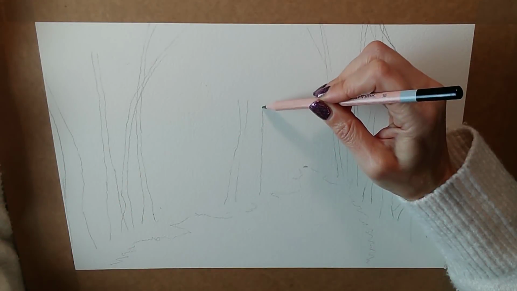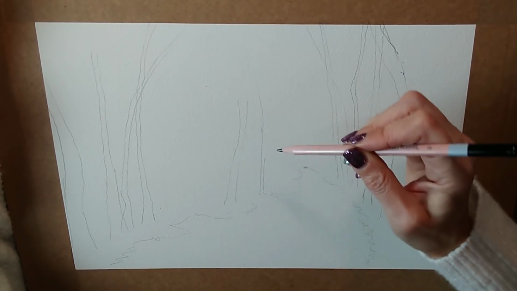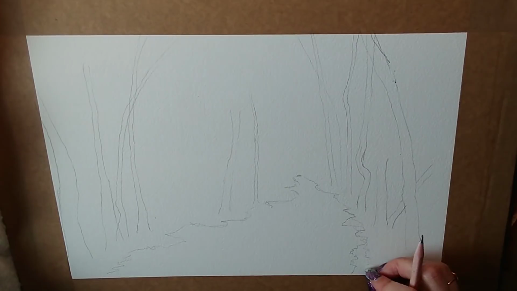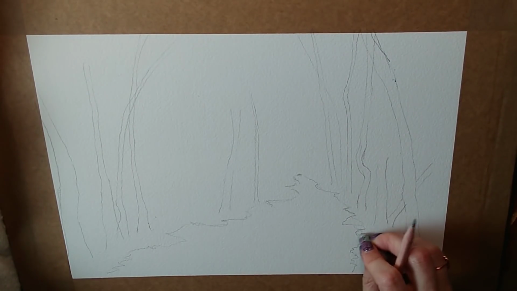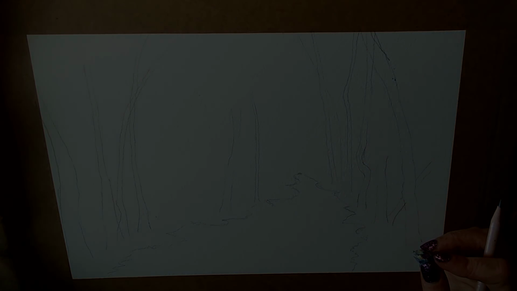So here I've done my drawing, and I've just literally done just the main tree shapes and the pathway. And just adjusting this pathway, always want to make sure I keep that kind of horizontal feel to the pathway and don't just draw a big curve, which from a perspective point of view will make the whole thing stand up and appear to be tipping towards me.